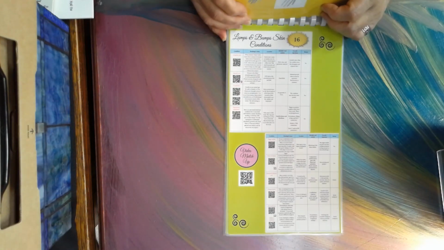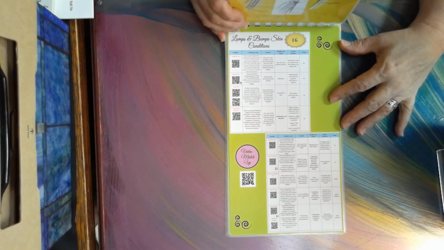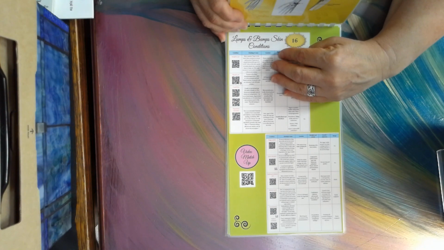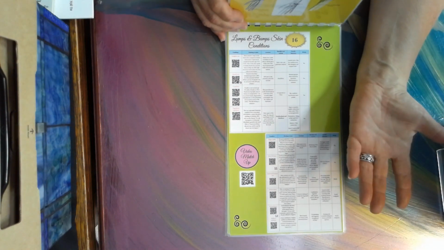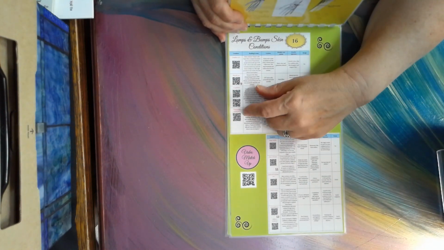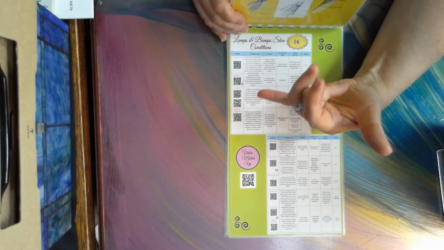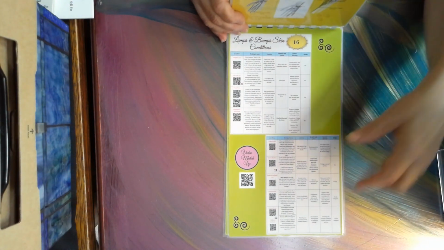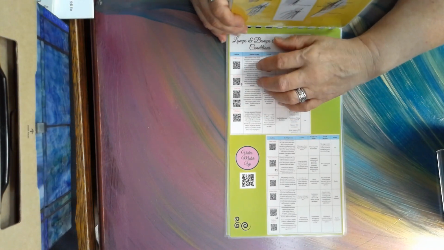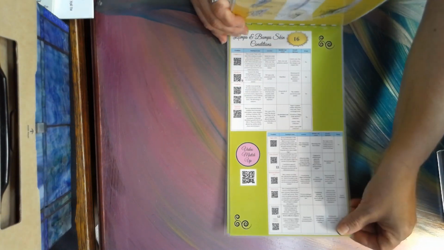Over here we have lumps and bumps. This is such a fun one because it's going to tell you the statistics on the lumps and bumps on your hands, but also the QR codes are fabulous because they show a really good depiction of what the condition is. So great reference for the things that occur in your hand or when you're looking at what's going on with your patient.